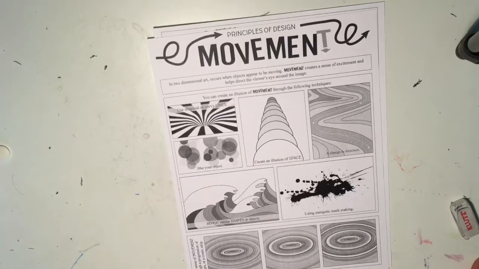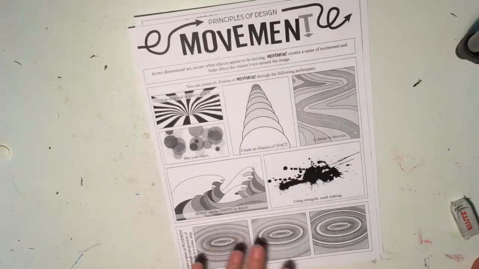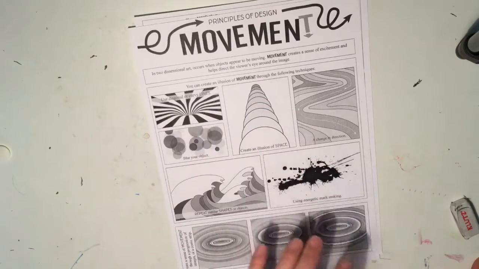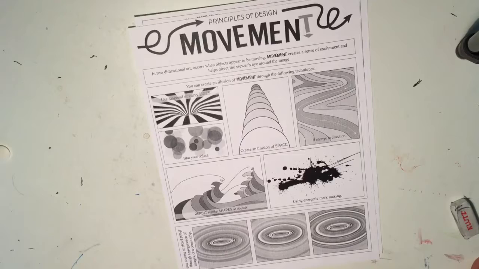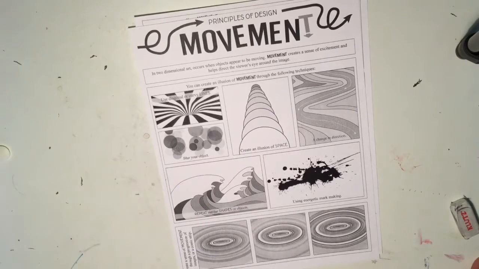In two-dimensional art, movement occurs when objects appear to be moving. In two-dimensional art, objects aren't really moving because this is flat, this isn't real. Movement creates a sense of excitement and helps direct the viewer's eyes from one part of the artwork to another or around the image. You can create a sense of movement through many different techniques.